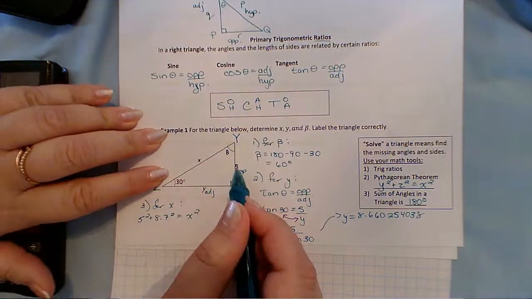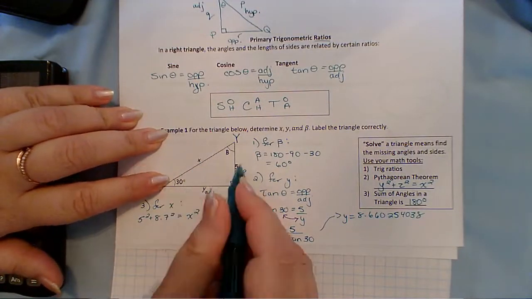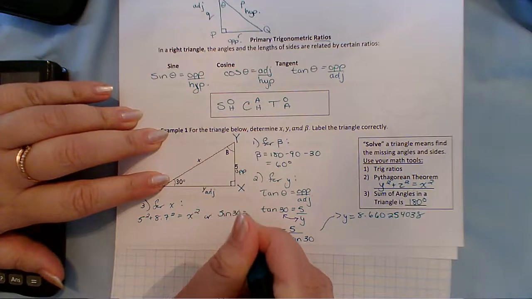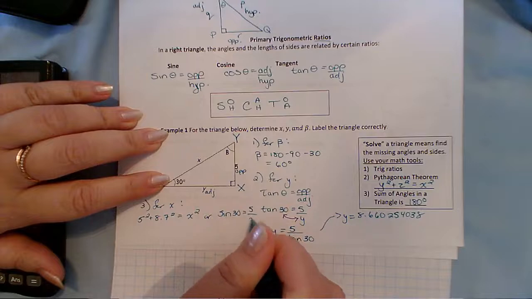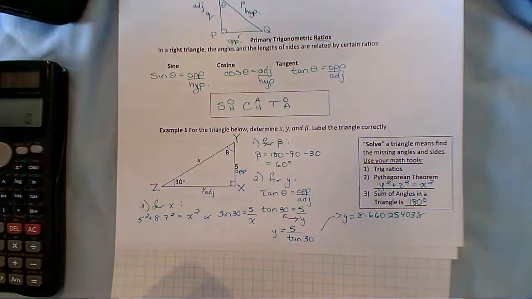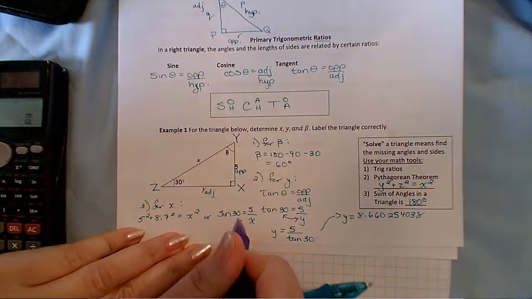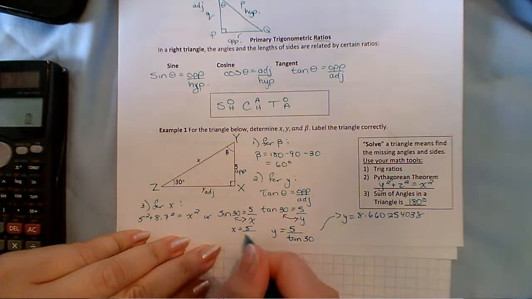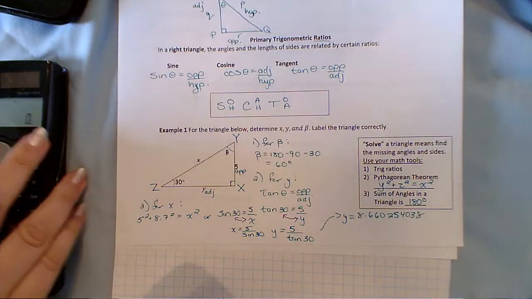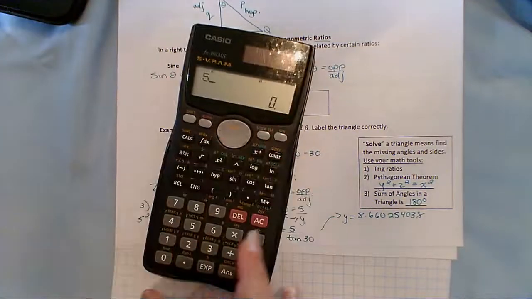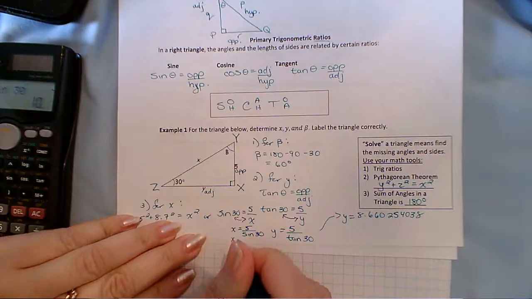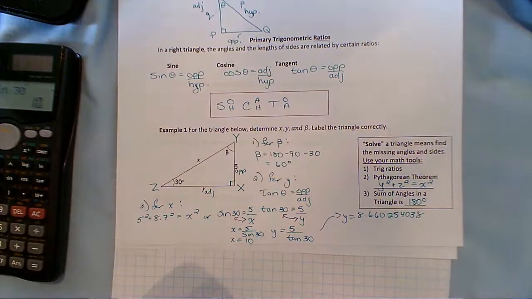So again, 5 is opposite, x is hypotenuse. Opposite and hypotenuse is going to be sine. So sine 30 is equal to opposite divided by hypotenuse. This time again, x is on the bottom, so the x comes up, the sine 30 goes down, they flip-flop, and again in your calculator, 5 divided by sine 30 equals, oh look at that, it's double the amount. So we get a nice clean number like 10.